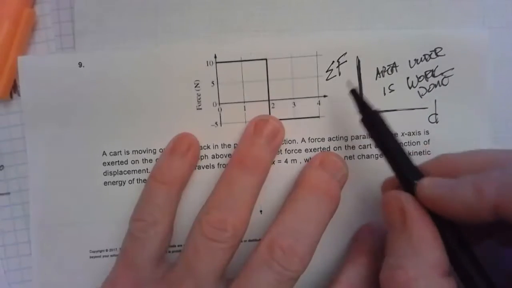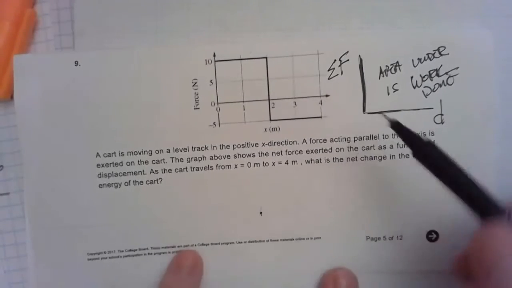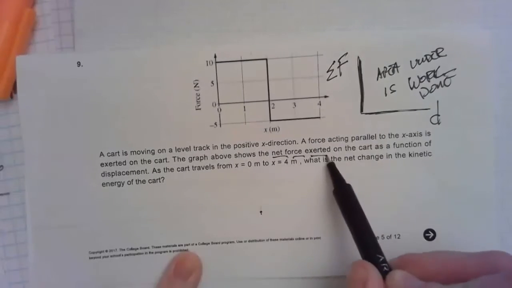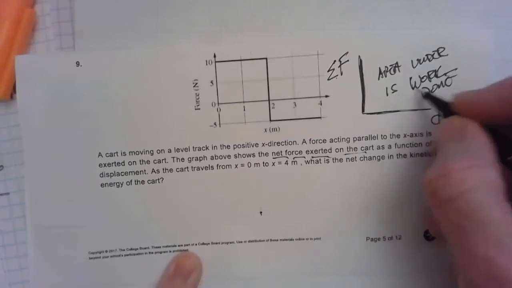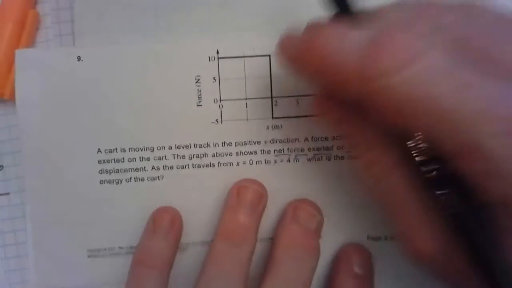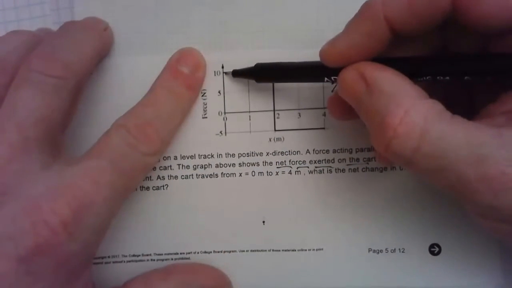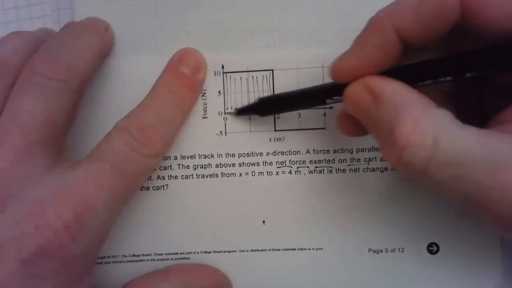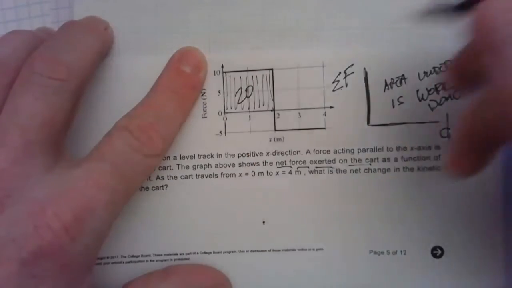If it's just a single force, it may not be the net work done, but in this case they specifically say the graph shows net force exerted on the cart. So this is net force versus displacement, it means this is the net work being done, is the area under. Okay, so area under this, well, that's 2 times 10, that's 20. And that would be joules.